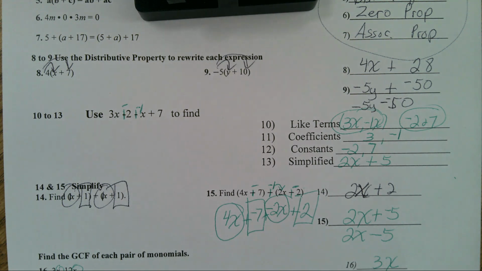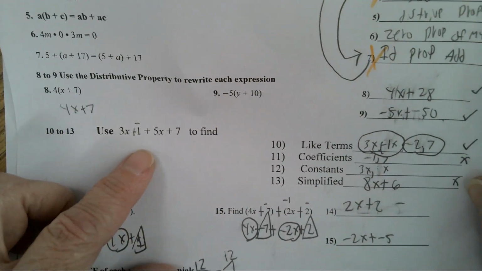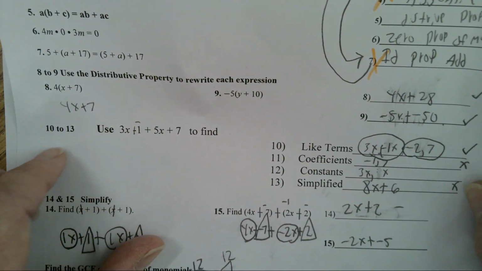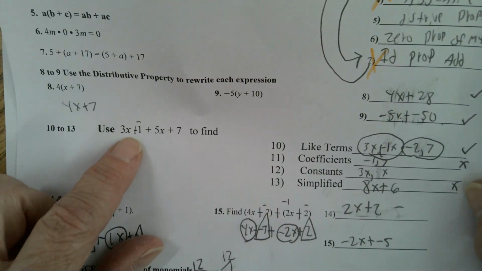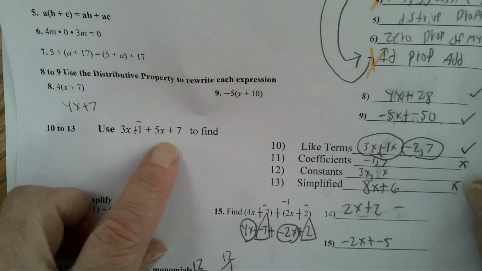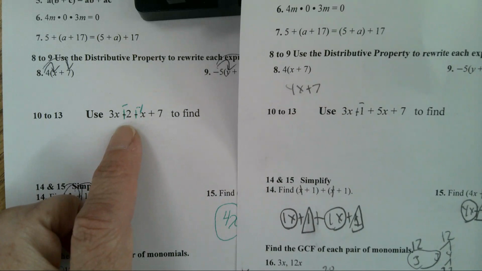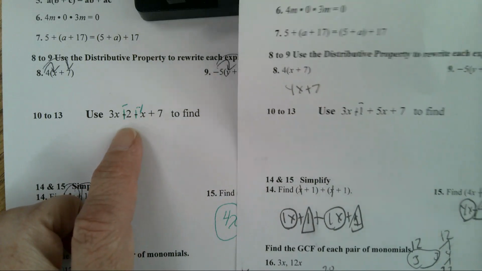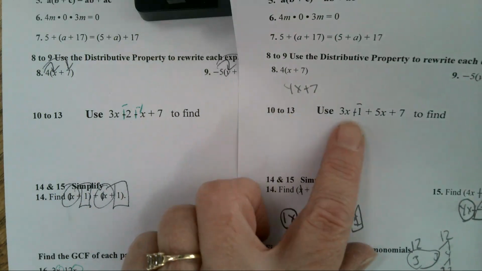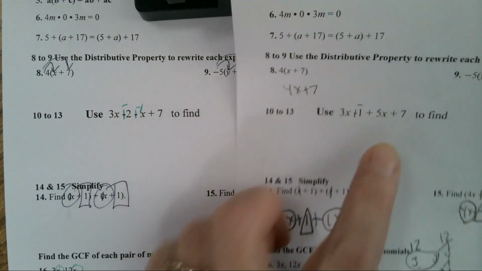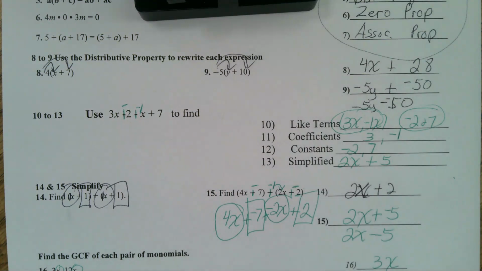Does anyone else have, for number 10 to 13, 3x minus 1 plus 5x plus 7? I have minus 2. Okay, any other papers that look like his? No. All right, I'll have to look at yours.